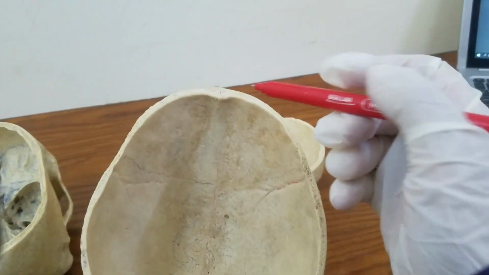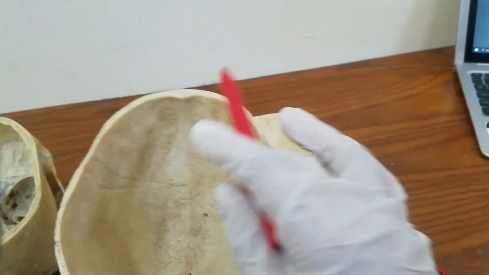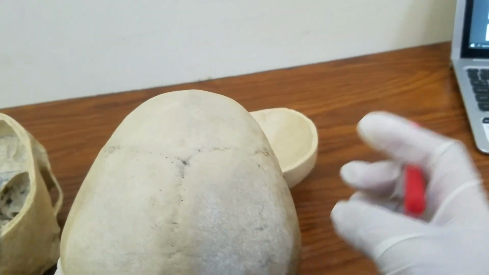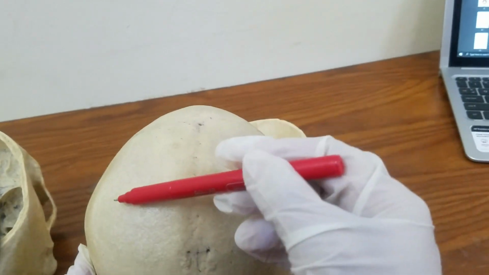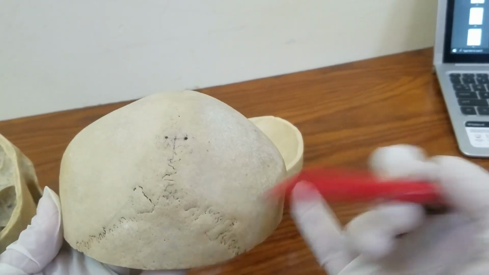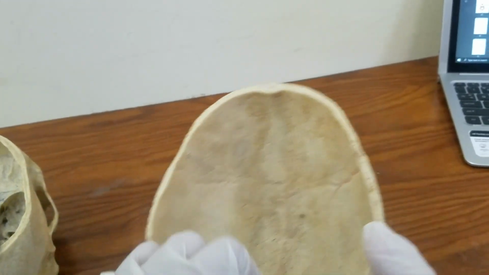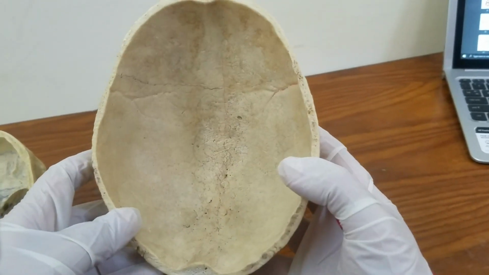So these are the bones. Anteriorly it is the frontal bone. If we look at it from the exterior, this is the frontal bone. These are the two parietal bones, and this is the occipital bone. These four bones collectively form the vault of the skull.